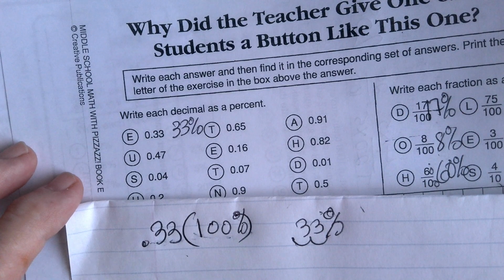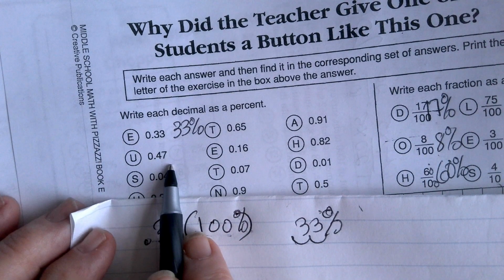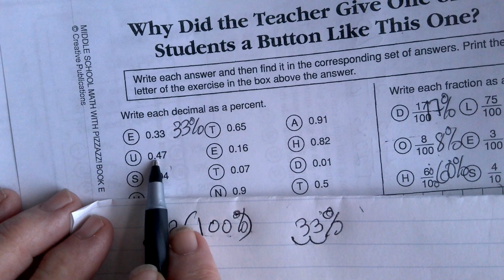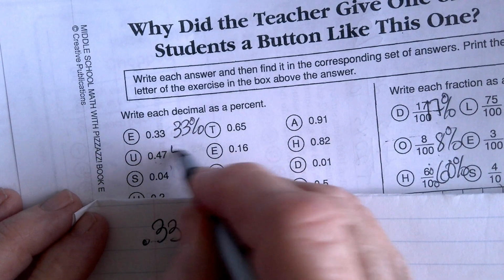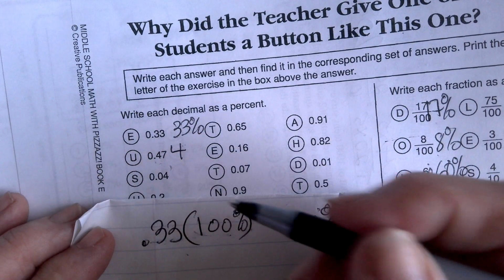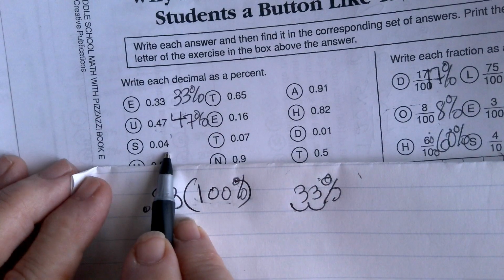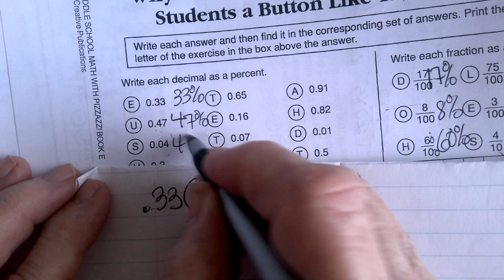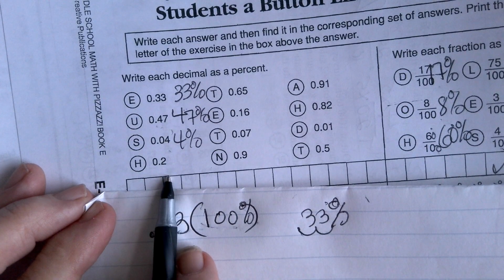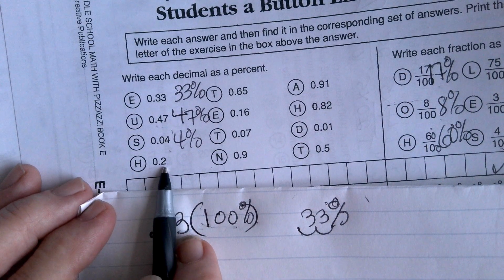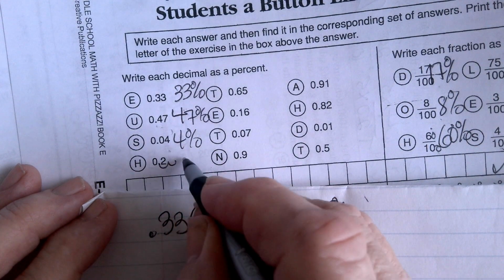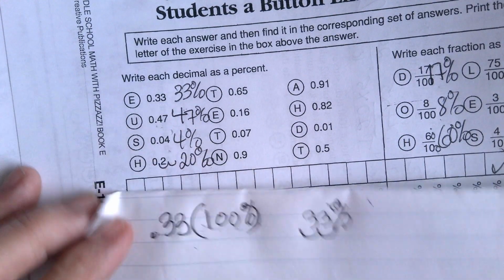And we're going to do that in a second. So what is this one as a percent? Yeah, because you move it 2 places over and tack on your percent. 47%. And this one, what is this one going to be? 4%. What is this one going to be? 20. You've got to move it 2 places, 1, 2, and it's going to be 20%.